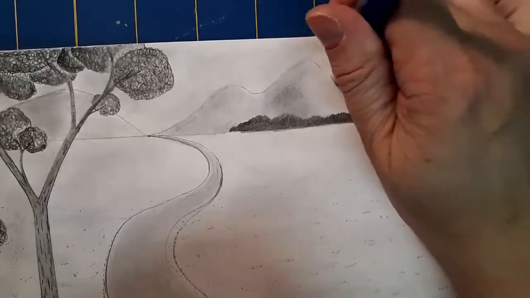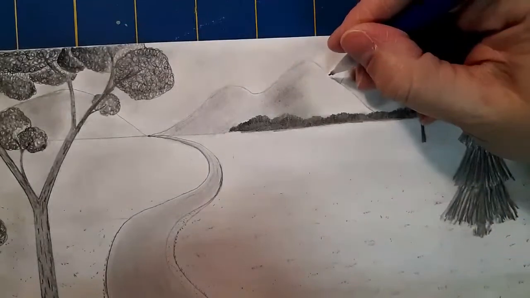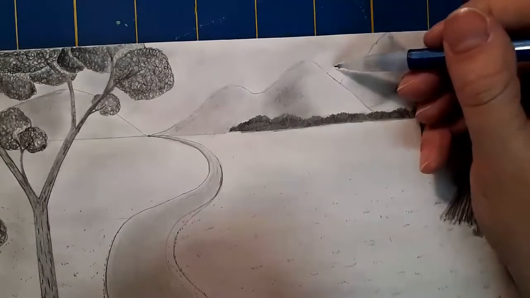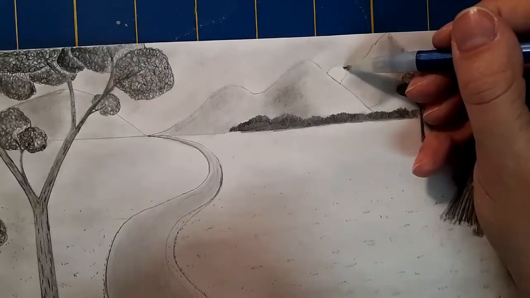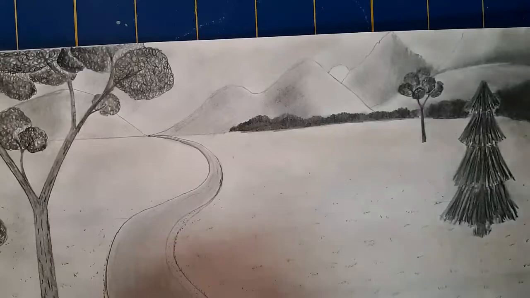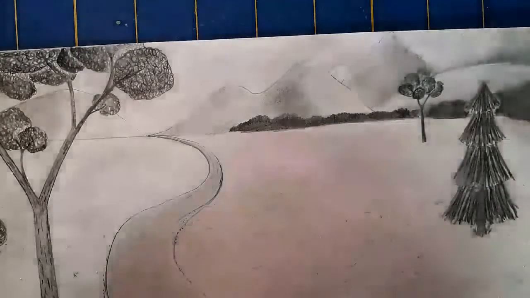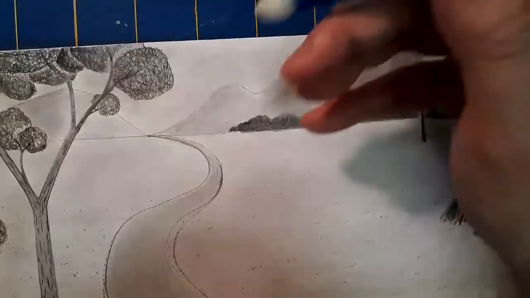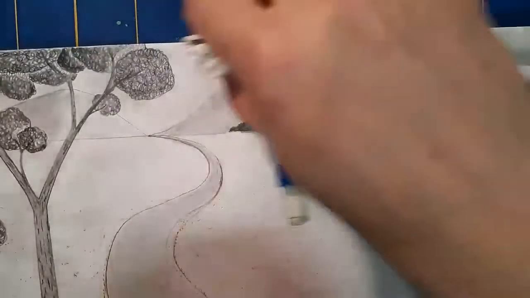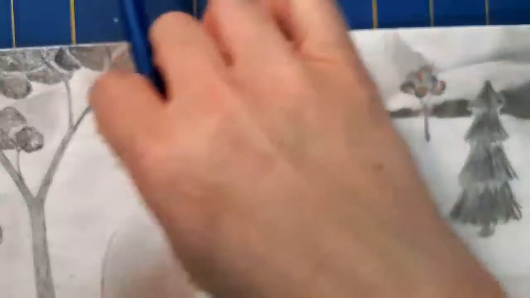I'm just going to use my eraser and do the very faintest, as light as I can get it, line going around the sun. I don't want the sun to be glaring. I want it to be light. And the rest of the sky is a little bit darker.